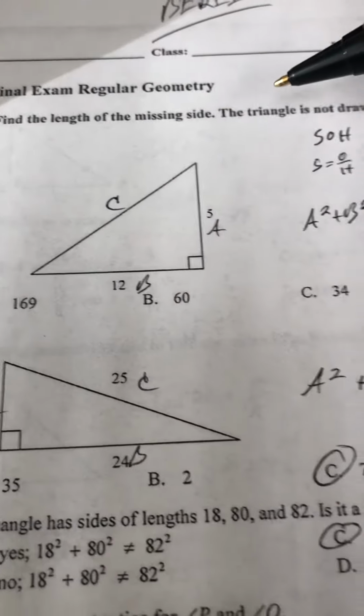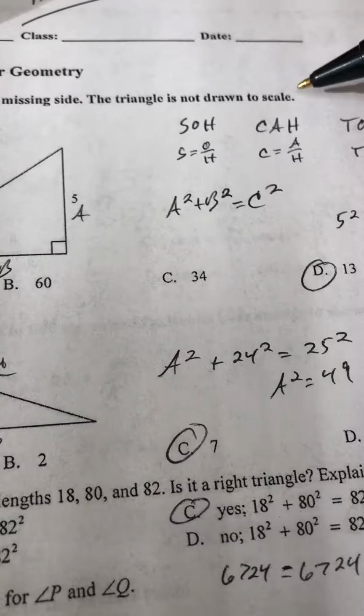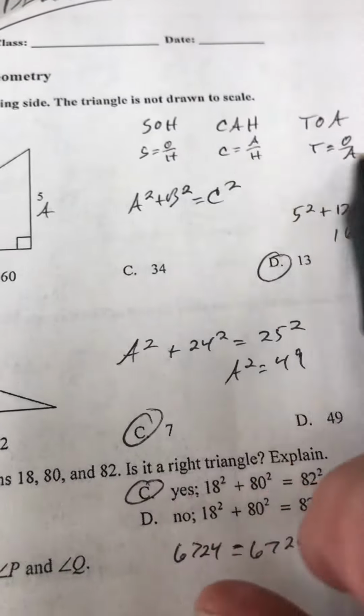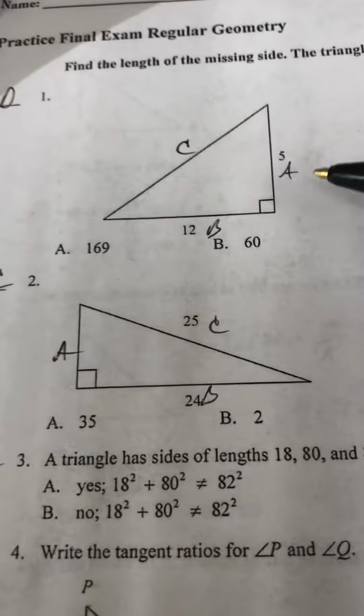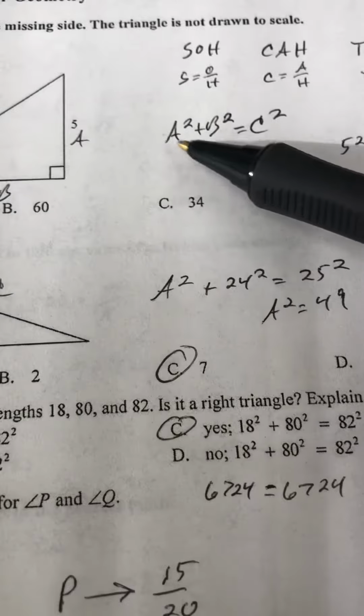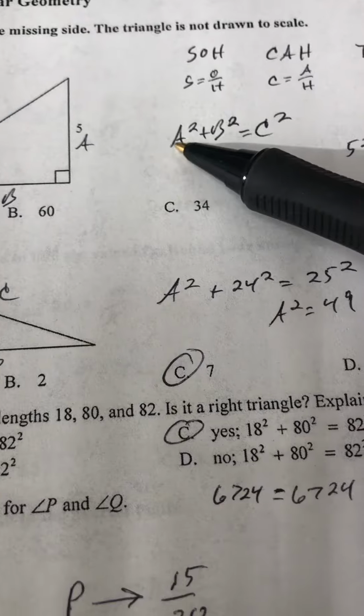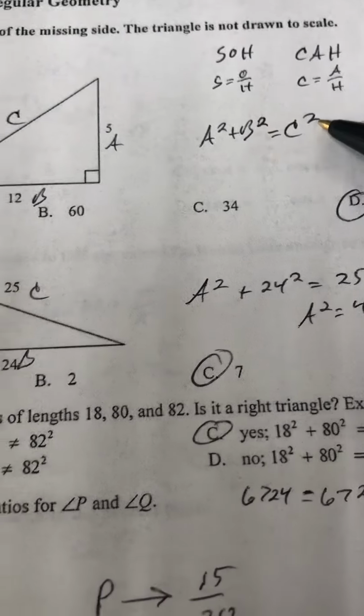Find the length of the missing side. The triangle is not drawn to scale. Don't mind the SOHCAHTOA stuff. I was showing that to another student earlier for another question. So what we are going to be paying attention to is Pythagorean's theorem. A squared plus b squared equals c squared.